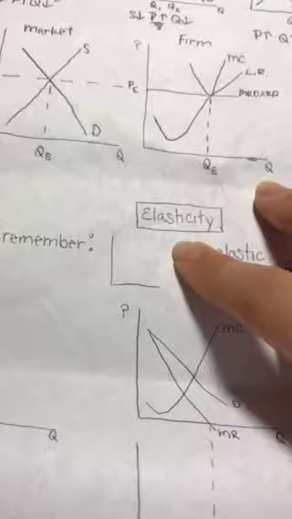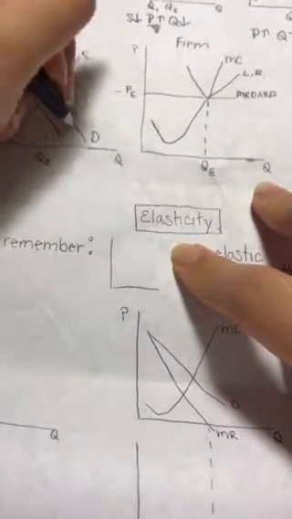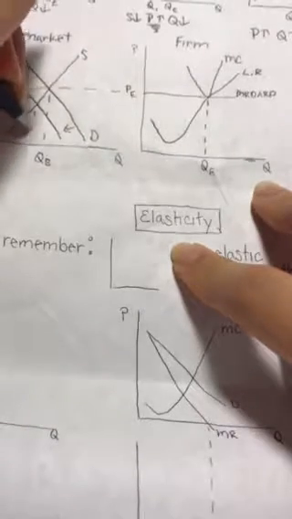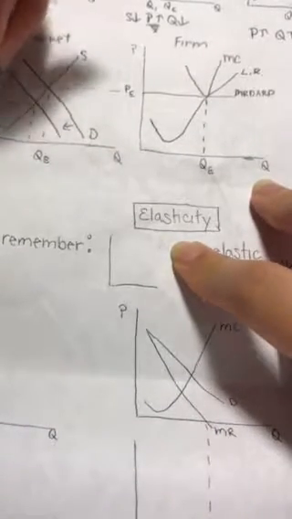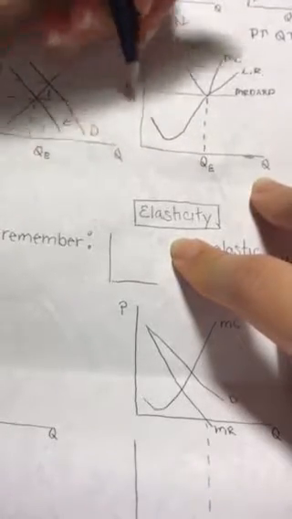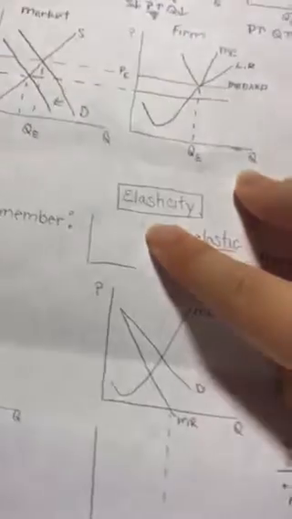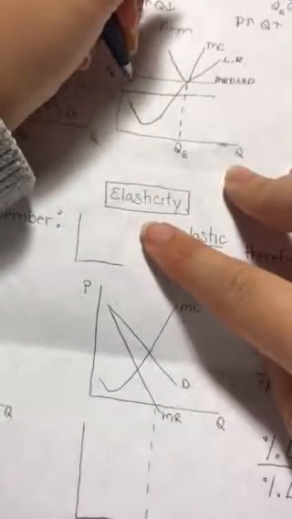Let's say, I don't know, there's a decrease in demand. That's going to change some things. We're going to focus on this one right here. It's decreasing the price in the market, which is going to cause a shift in the firm.